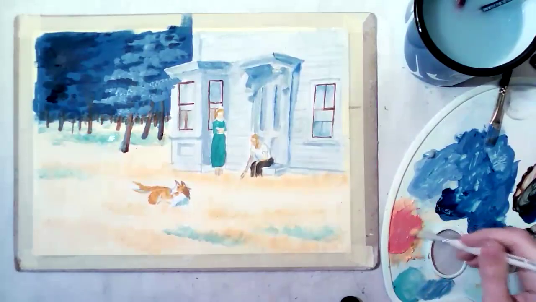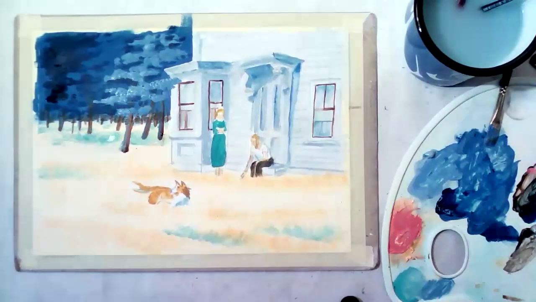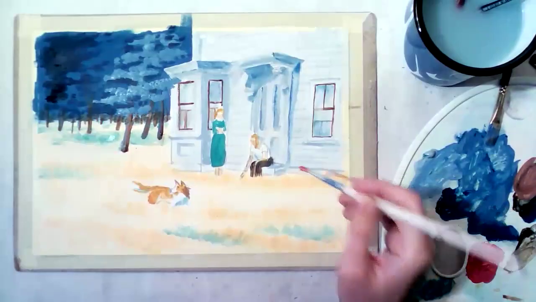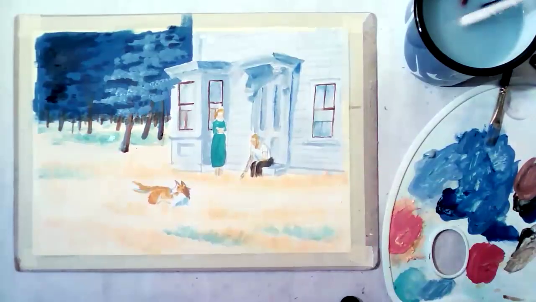I got some pinky. So now let's put more reddish. Still maybe a smaller brush.